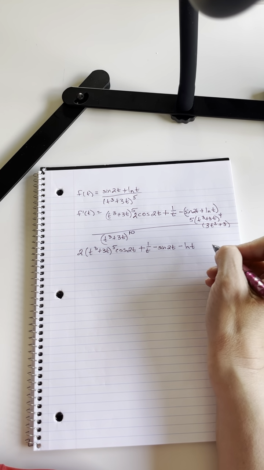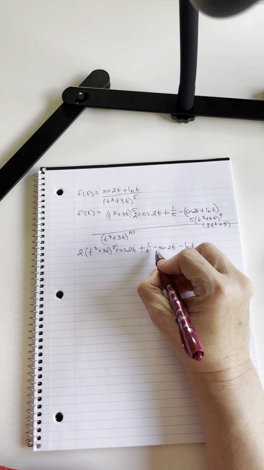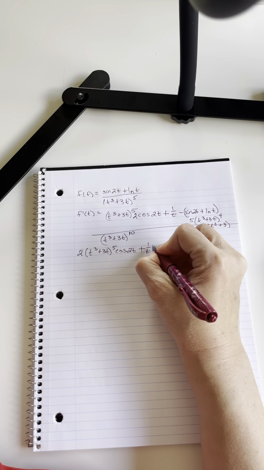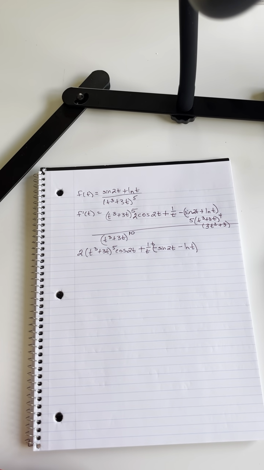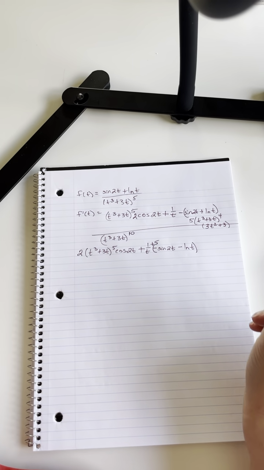Ooh, but that was all multiplying with other stuff. Hang on. So I guess to avoid confusion, I would do a plus and then all of that since I distributed the negative already. And then I'm going to put that 5 here in front.